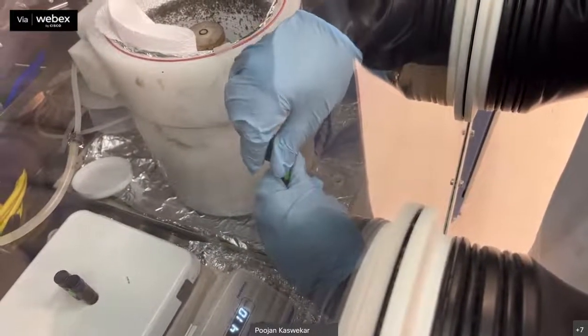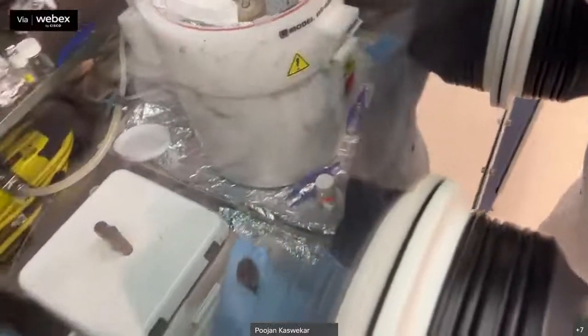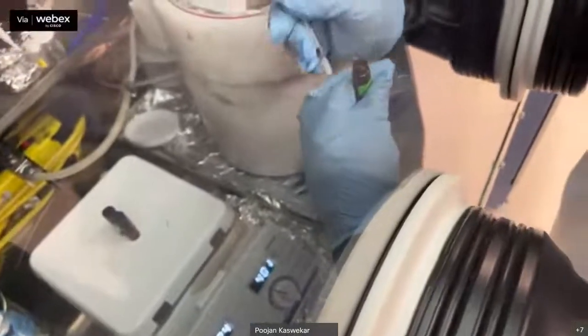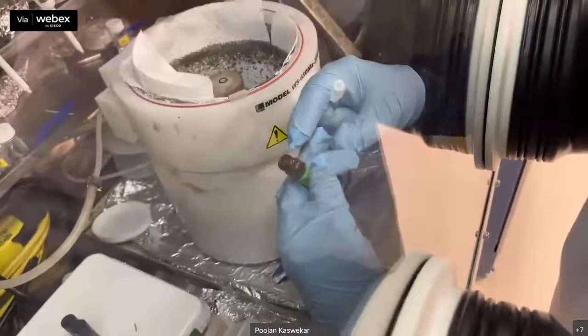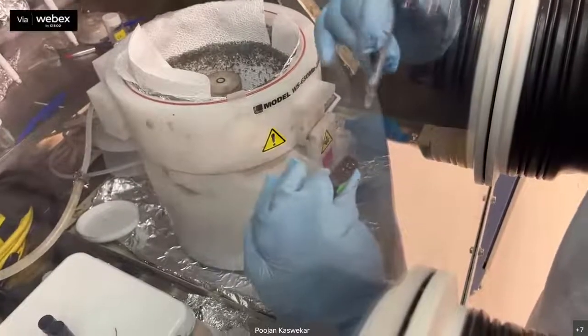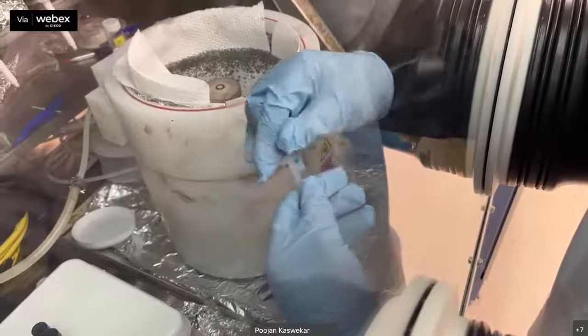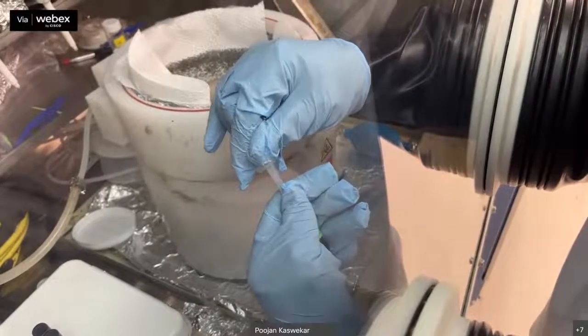And open the PVK solution. Use the syringe. It's a new syringe. Be very careful.